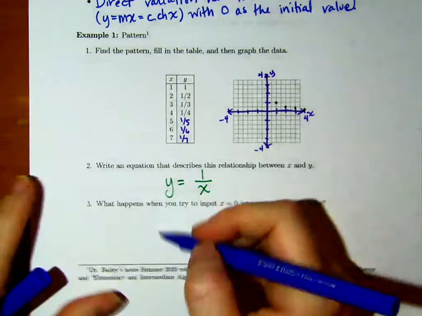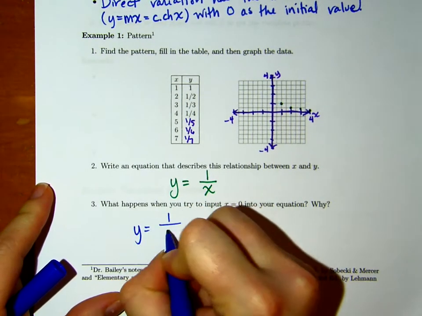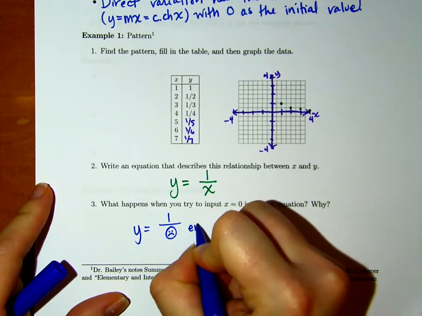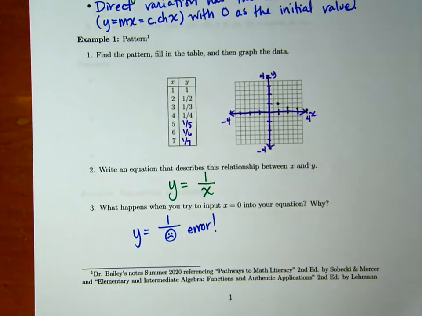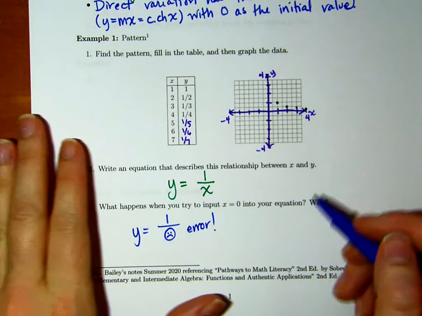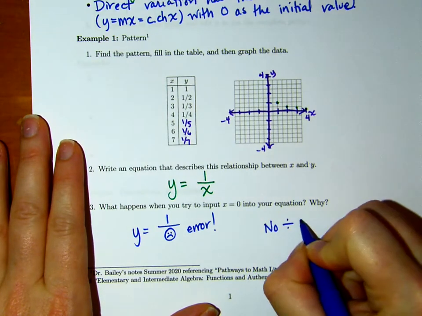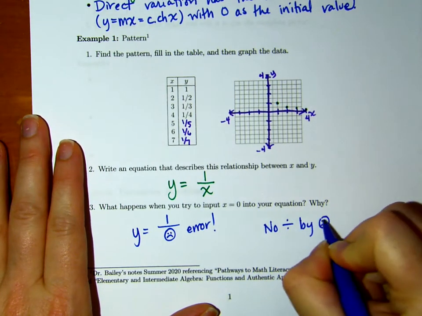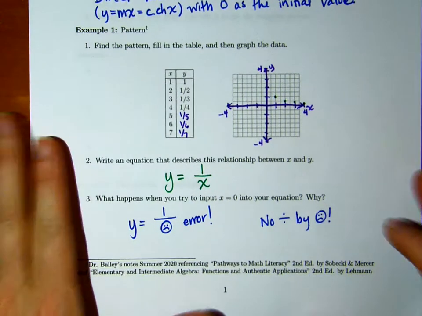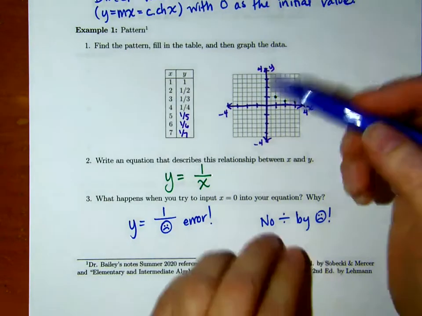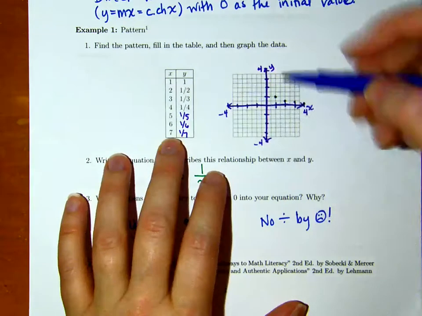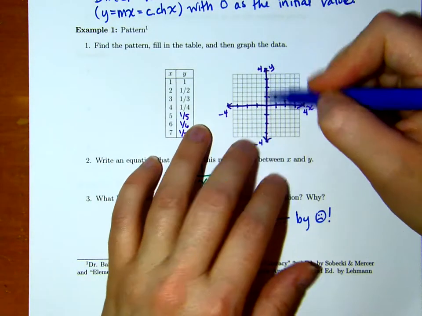What happens when you try to input 0 into this equation? Oh, right. We get an error. Why? We can't divide by 0. No division by 0. Okay, so what that means to me is if x can't be 0, this is weird.